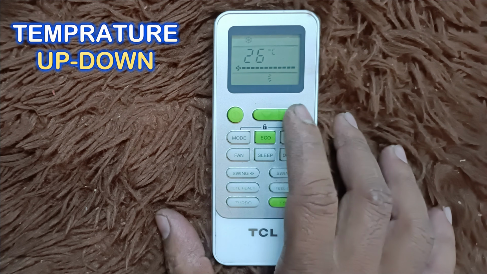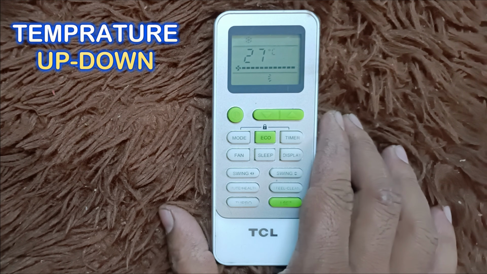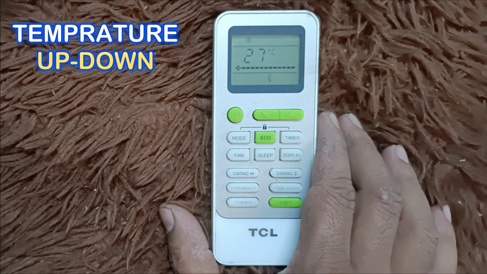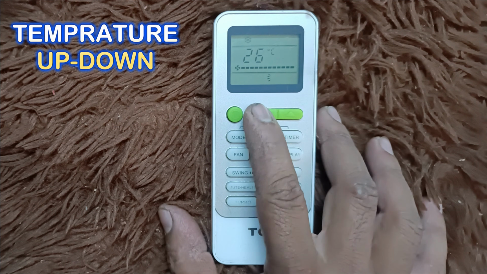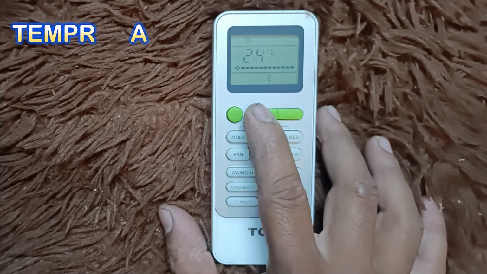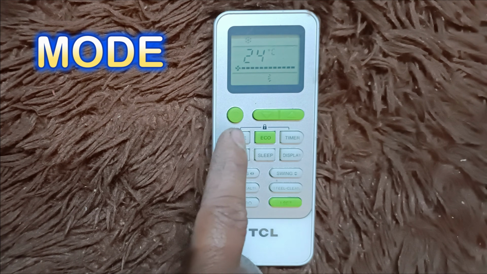And if you feel more cooling in 26 degrees, then you can set the temperature of your AC to 27 degrees. And if you are feeling hot at 26 degrees, then set the temperature of your AC to 25 or 24. The next button after that is mode.